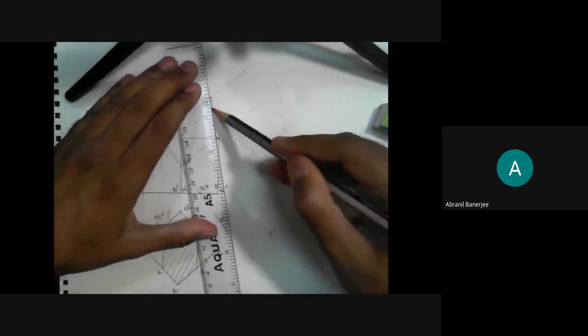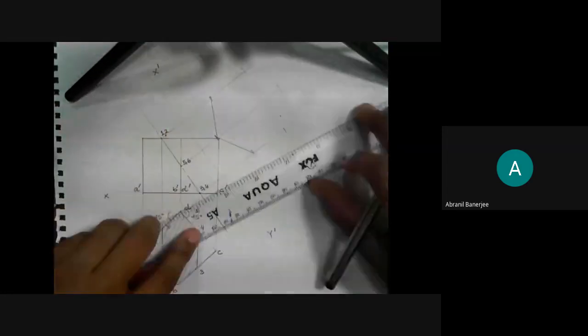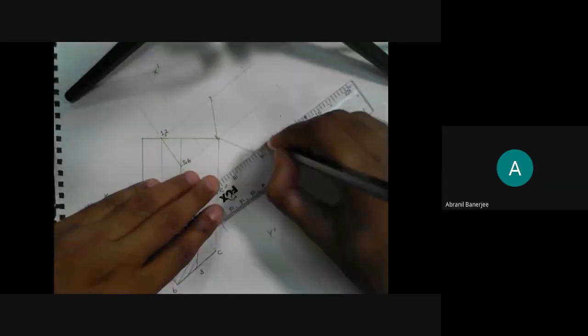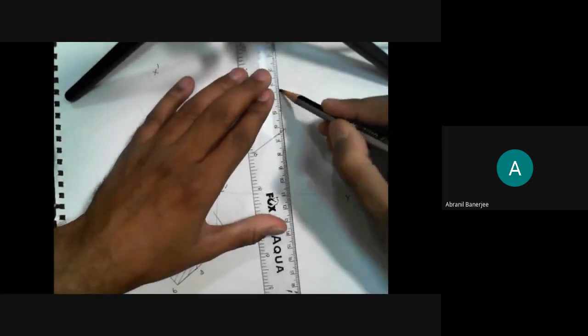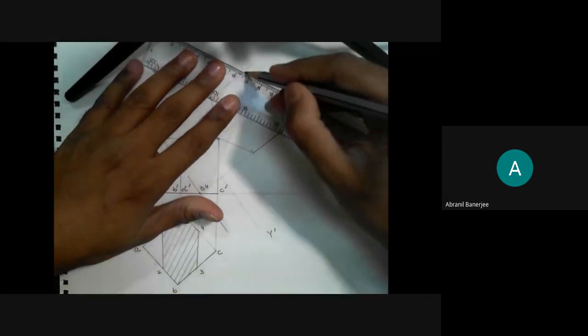Now you join this with a straight line. Now you can see we have got a regular hexagon in our true shape.